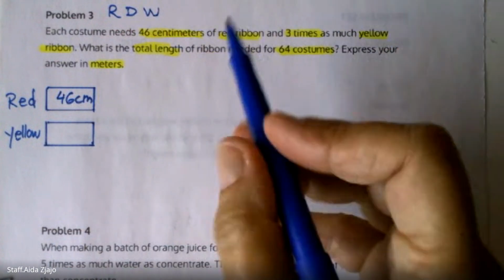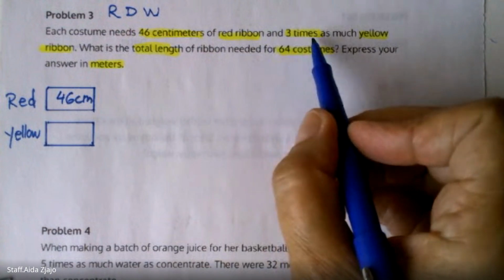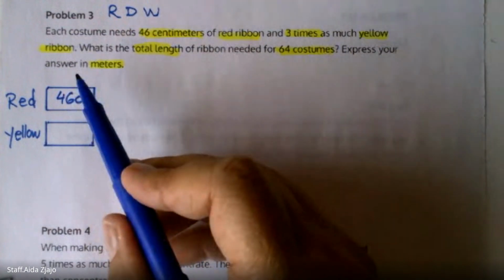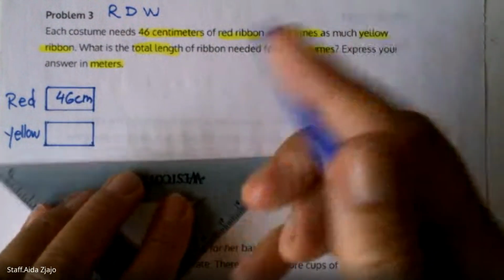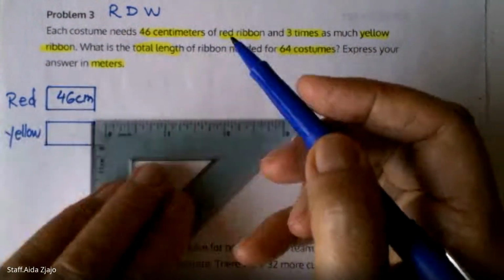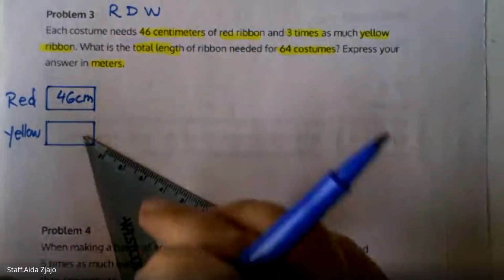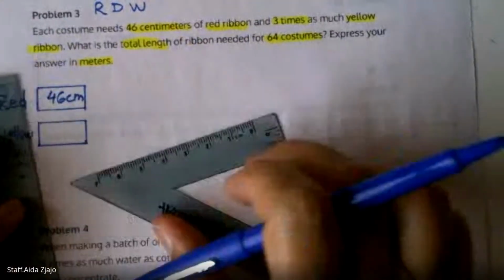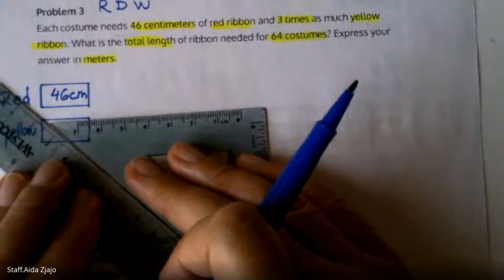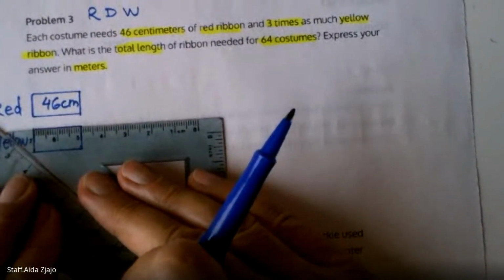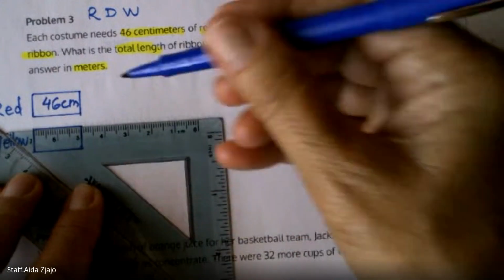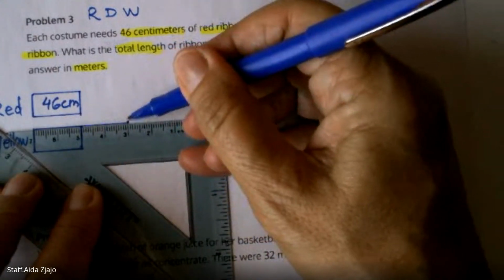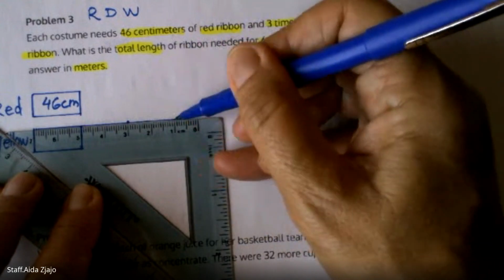But the story says 3 times as much yellow. So yellow is 1 time, 2 times, 3 times. So we need to show 3 times more. The units have to be the same size, so 2 centimeters, and again 2 centimeters.